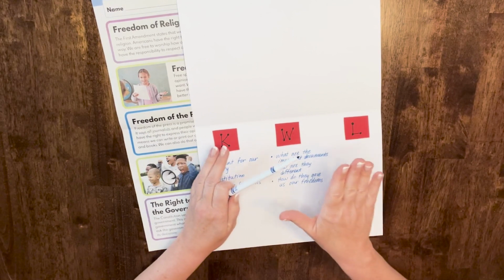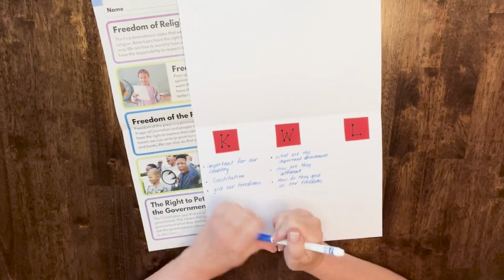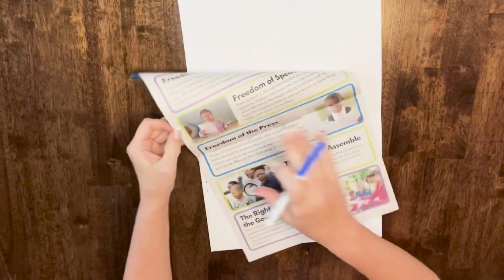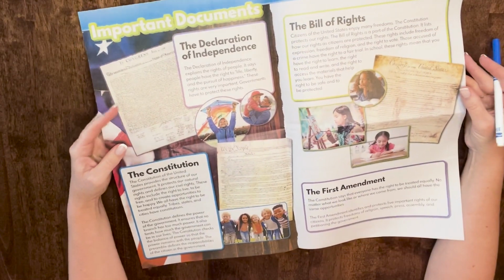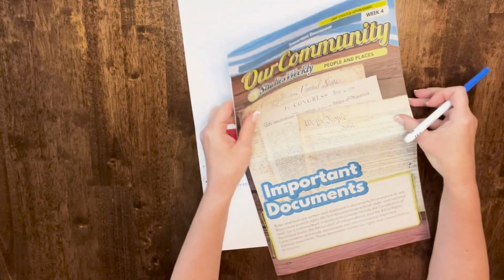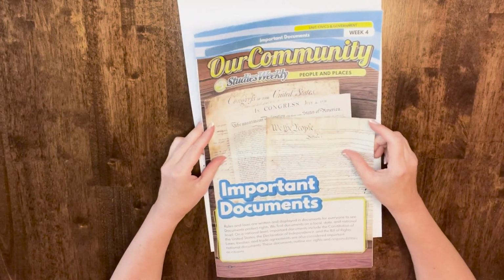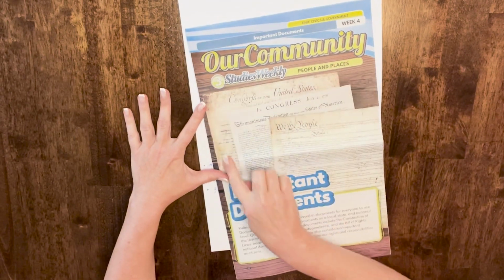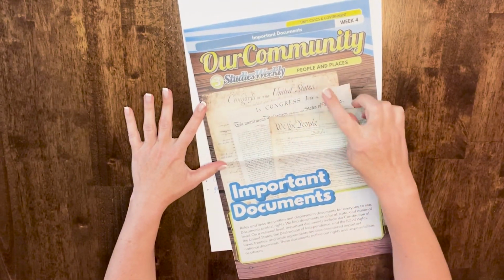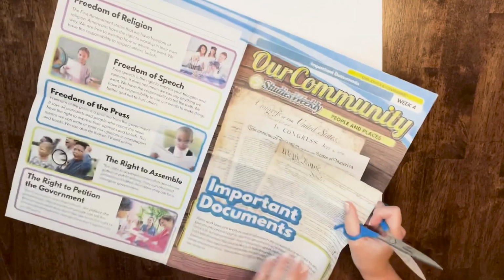And then last but not least, after we complete this, I'll go through and put down all the information that they're learning from the article. Then you can have them find a picture that they can use as part of the student artifact. And I really like this one on the front because it shows the 3 of them. And so for mine, I want to cut this one out.